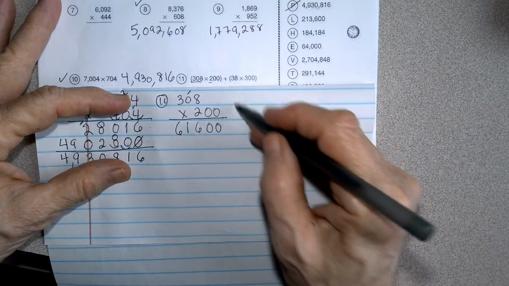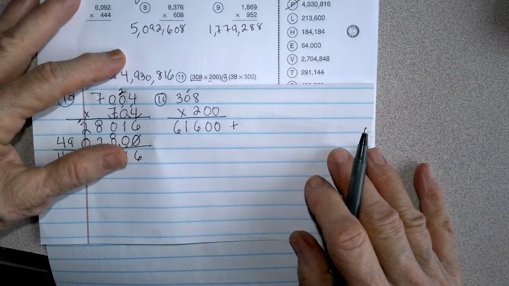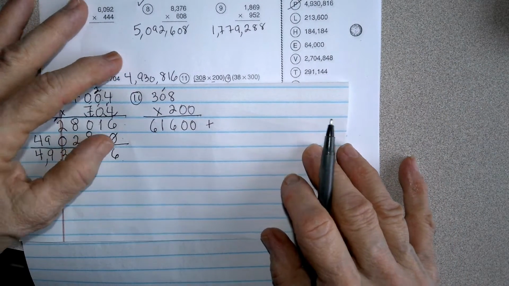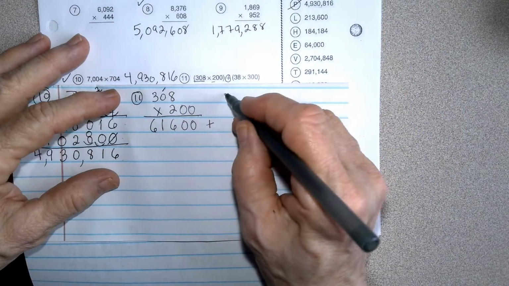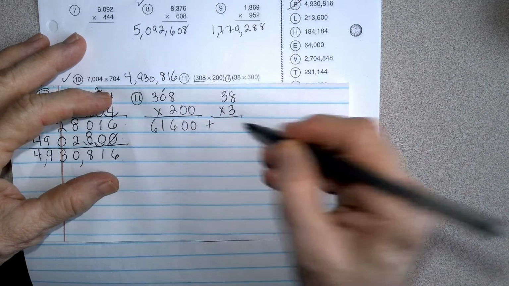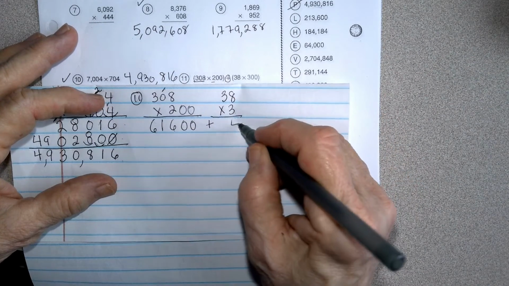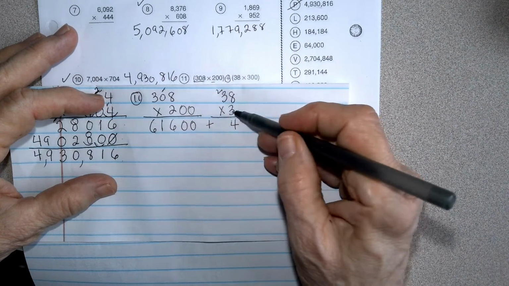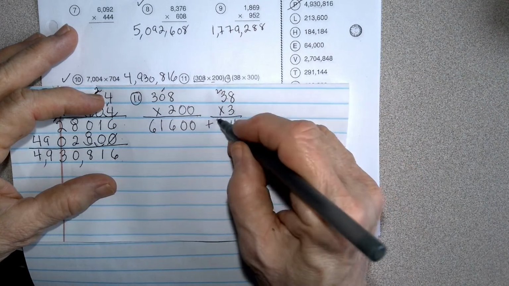And then we've got to add whatever we get when we do that second parentheses. 38 times 3. Very good. So it's going to be 38 times 3. So that's going to be 3 times 8 is 24. 3 times 3 is 9, 10, 11.